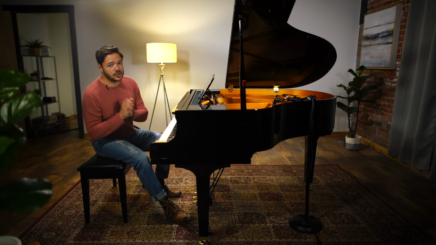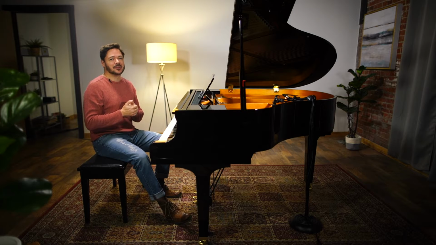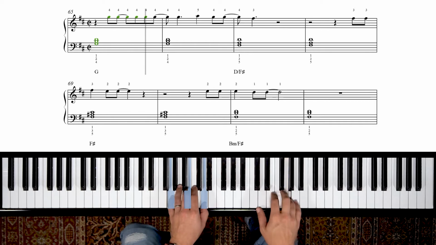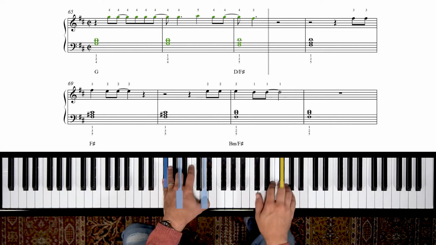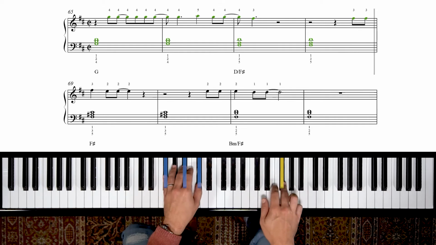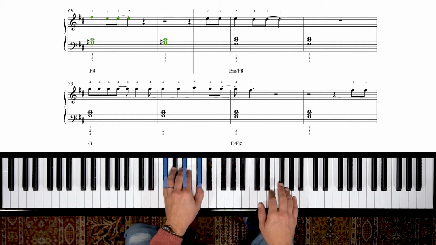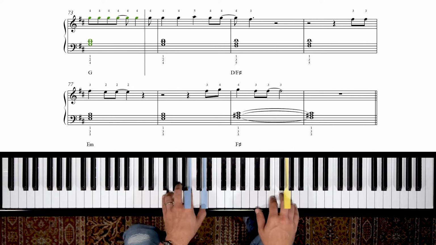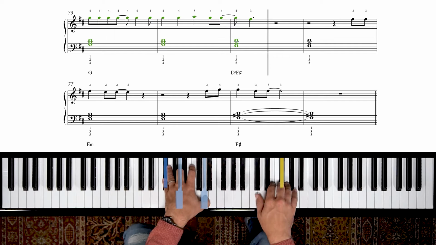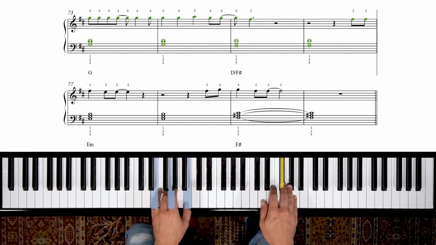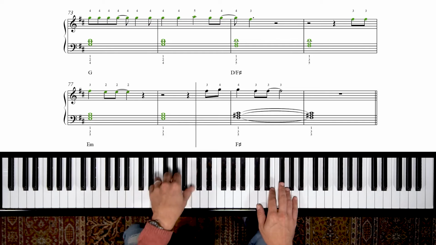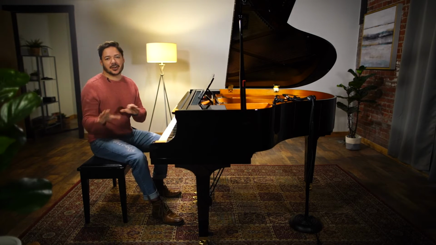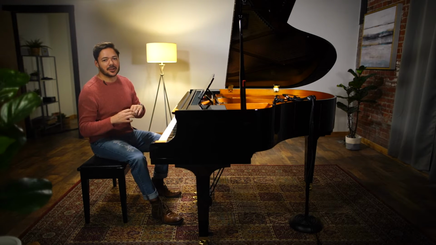I'm going to be showing you guys the chorus from our intermediate level arrangement from our interactive app, and that looks and sounds a little something like this. All right, that's it. Now I'm going to break this down for you one hand at a time, and then we'll put them together by the end of the lesson.